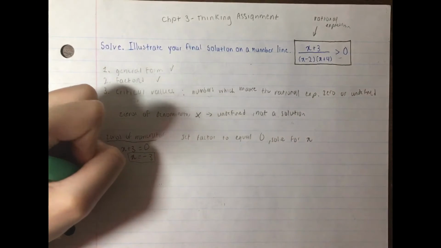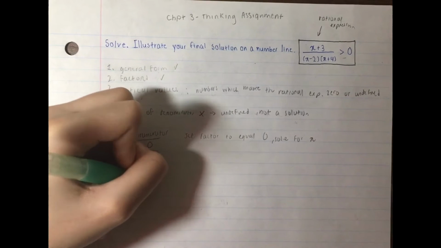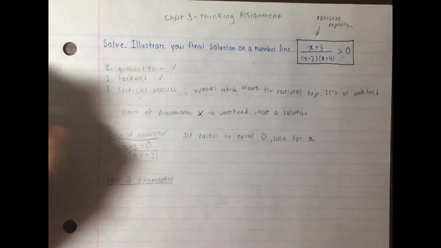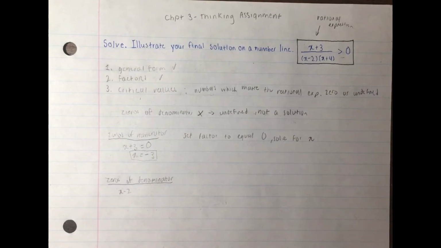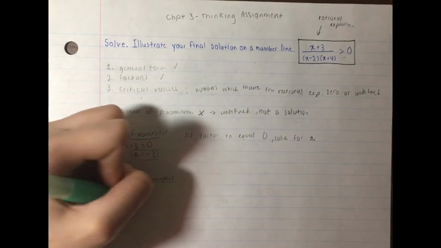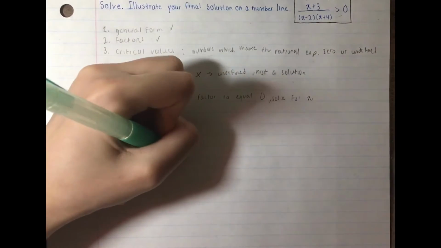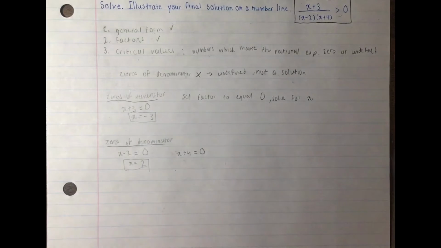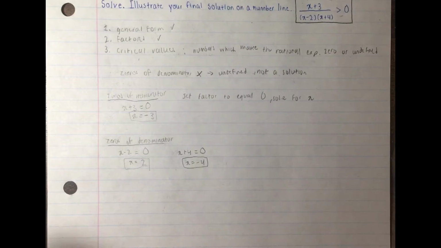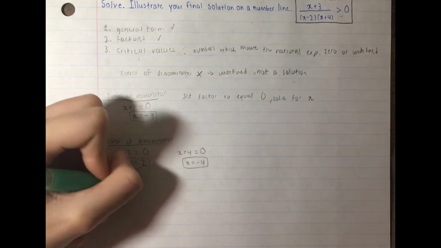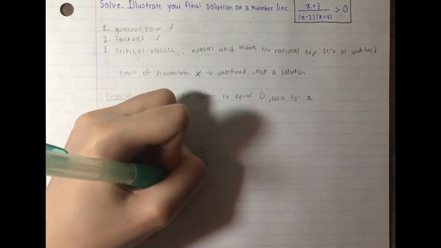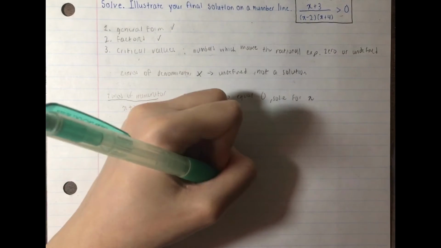So now we're going to find the zeros of the denominator, which are the restrictions or the undefined points. And we have 2 factors, so there's going to be 2 zeros here. The first one is x minus 2, and we're going to do the same thing, set the factor to equal 0 and solve for x. So x minus 2 equals 0 means that x equals 2. And now x plus 4, and we'll let it equal 0. So we get x equals -4. And those are the zeros of the denominator. Now we have all of the critical values for this inequality. So the critical values are -3, 2, and -4.